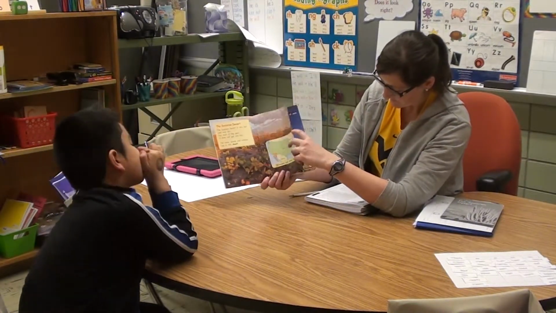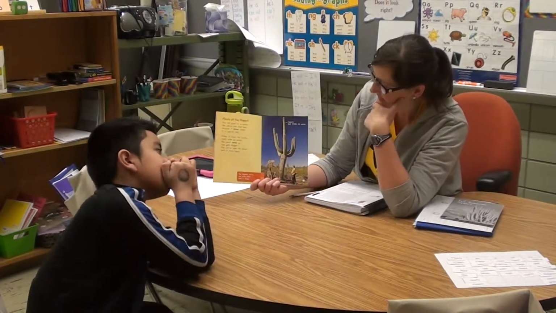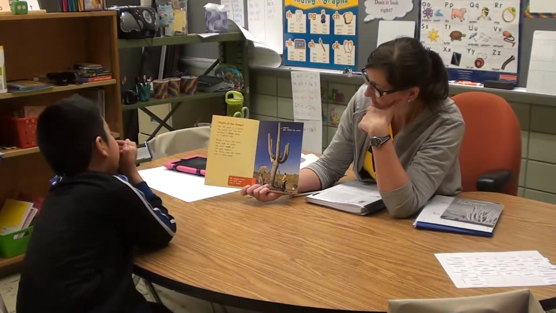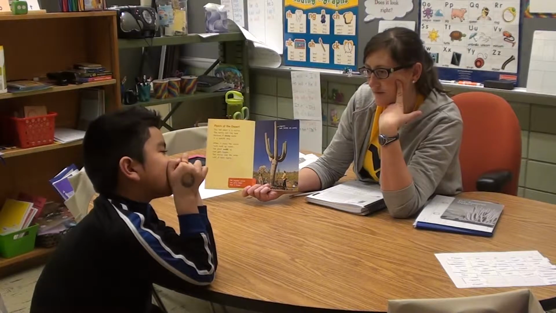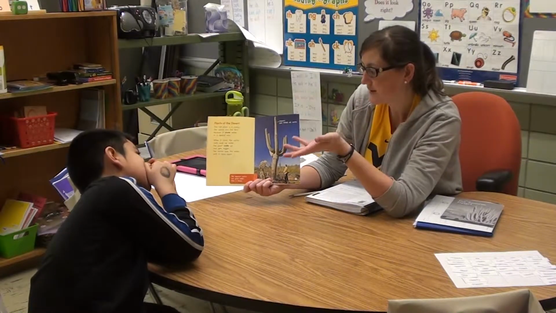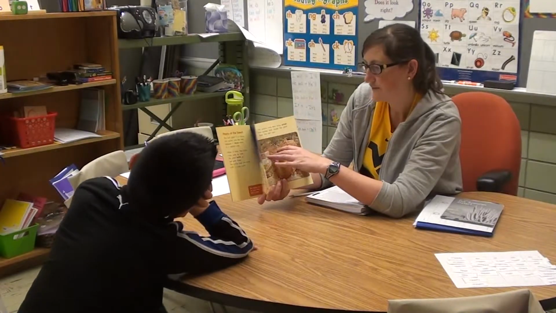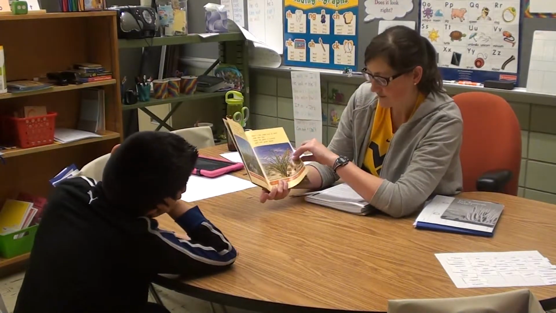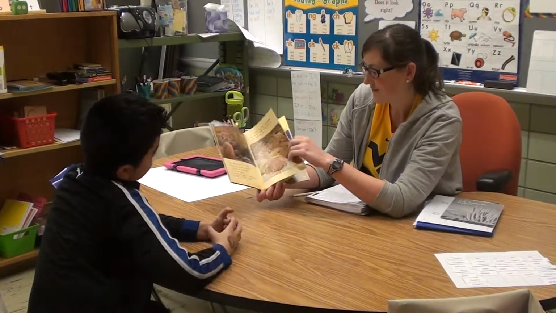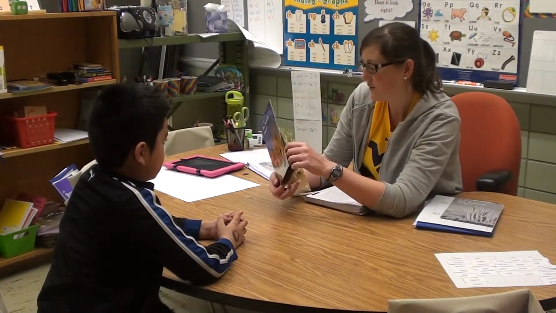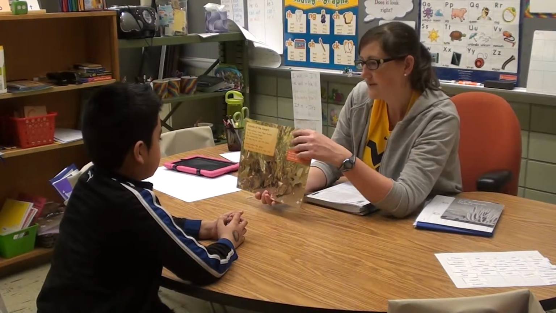Okay. So we're going to look at the headings. What's this heading say? Plants of the desert. What do you think that section is going to be about? Plants. Plants that live where? In the desert. I saw one of them before. I eat them because, see, you cut them and there's something inside of them. Oh, like the fruit from the cactus? Or the actual cactus? What's the heading here?